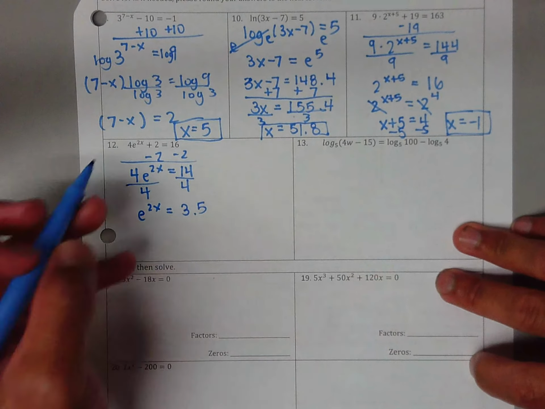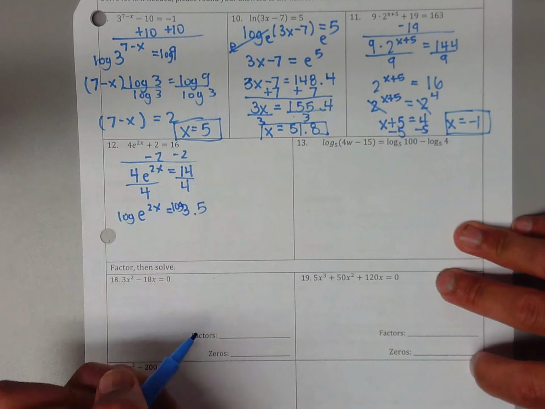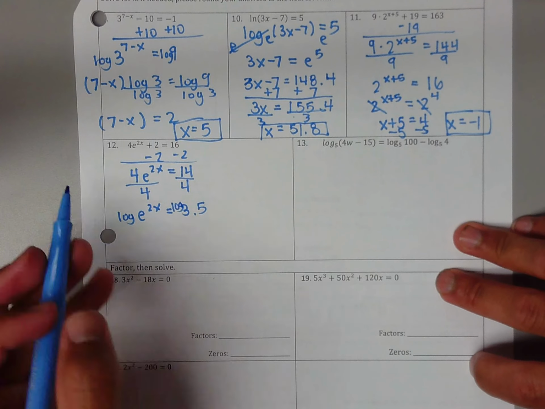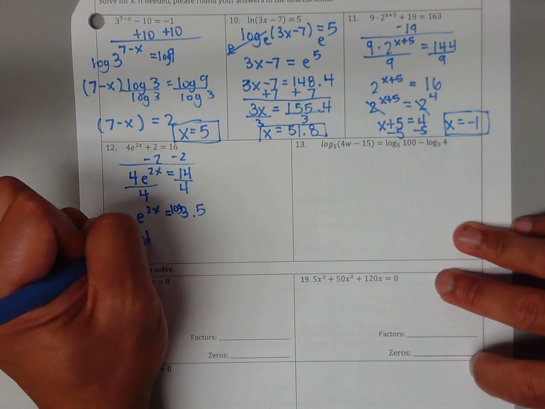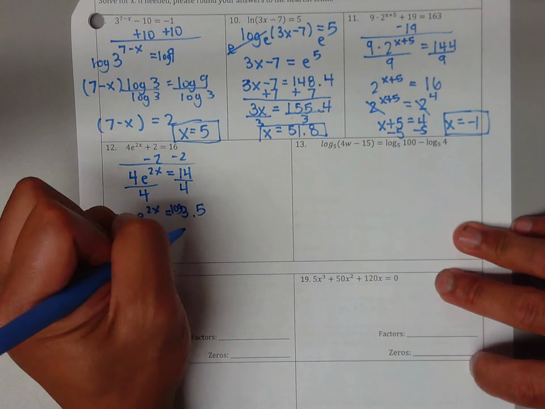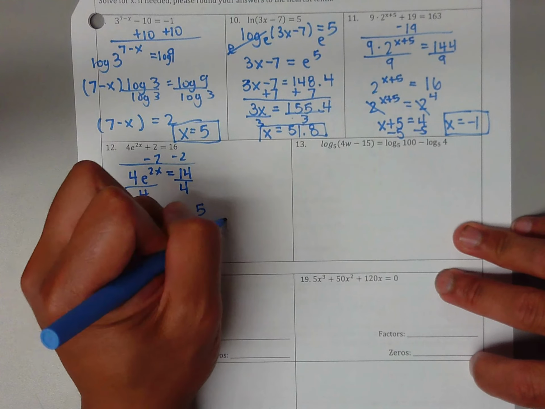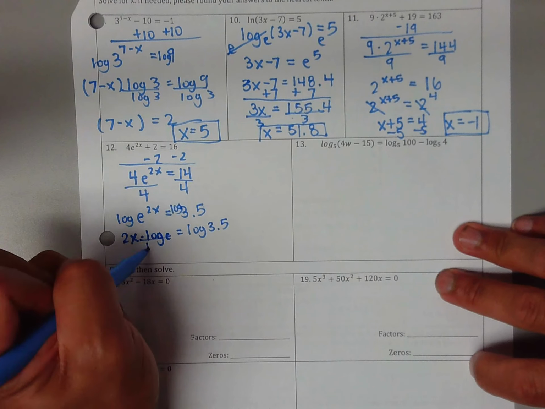Next, we take the log of both sides, right? So we can bring that 2x down. Now it's going to be 2x multiplied by log of e, which is equal to log of 3.5. Divide both sides by log of e.